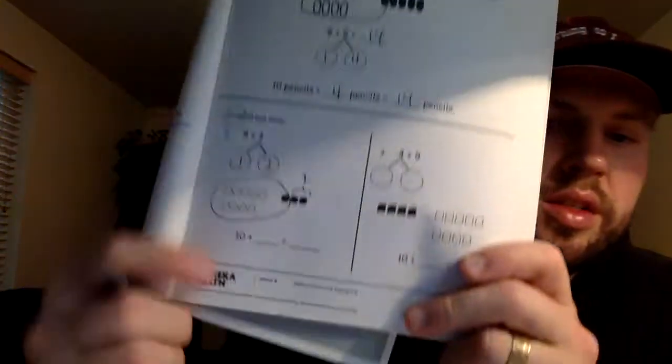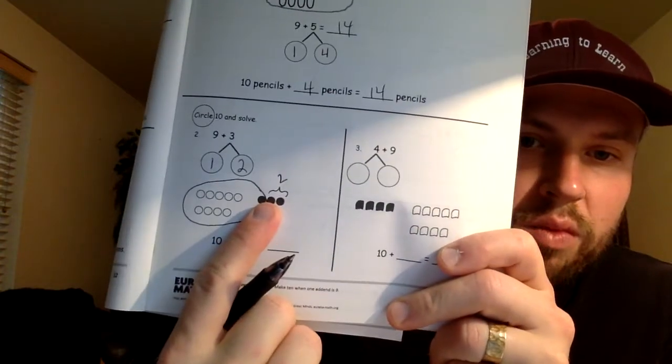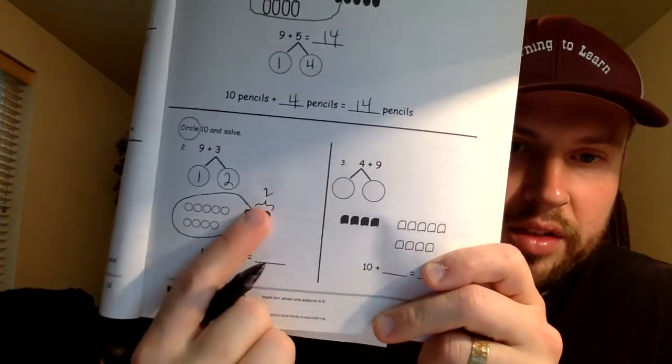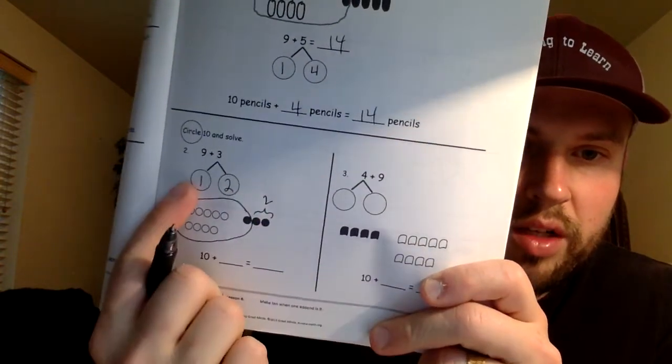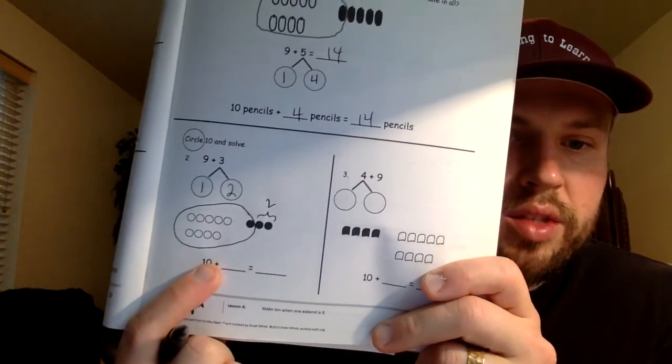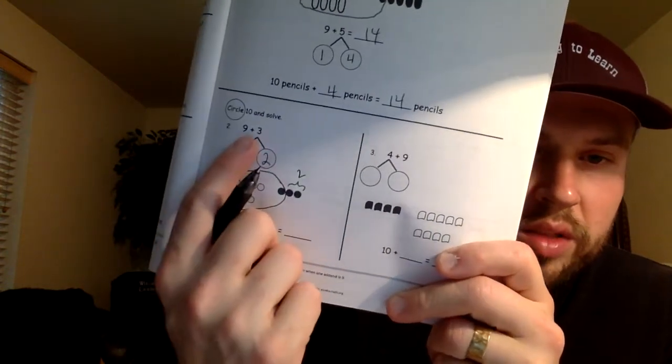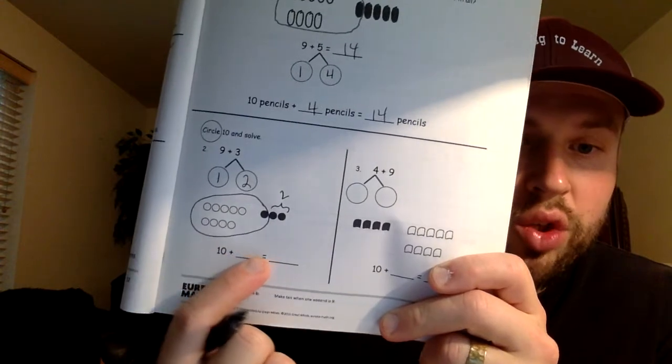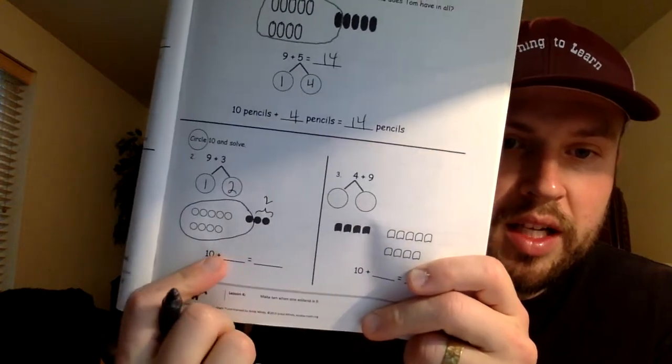Do you see? Oh, I wrote 1. Okay, do you see down here? I split this. I gave one of those to the 9. So there's 1 here and 2. 1 here and 2. So 10, the problem was 9 plus 3. Now it's 10 plus 2 because we added that 1 to the 9 and there were 2 left over, which gives us 12.